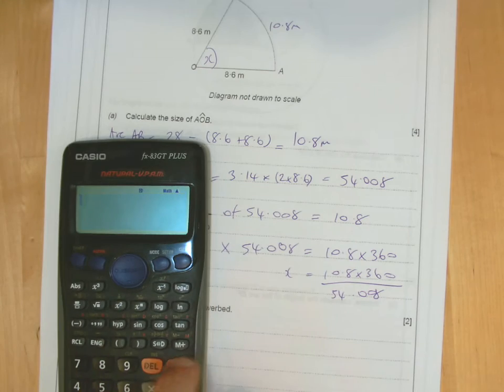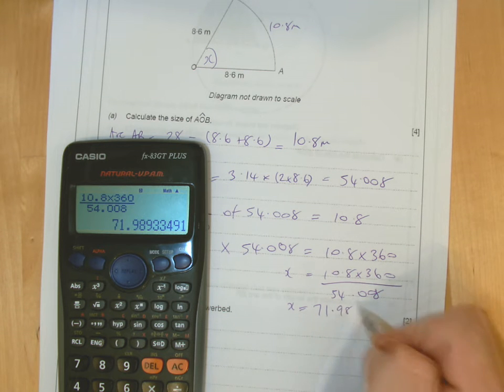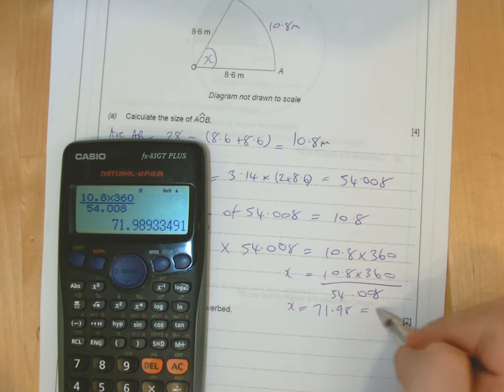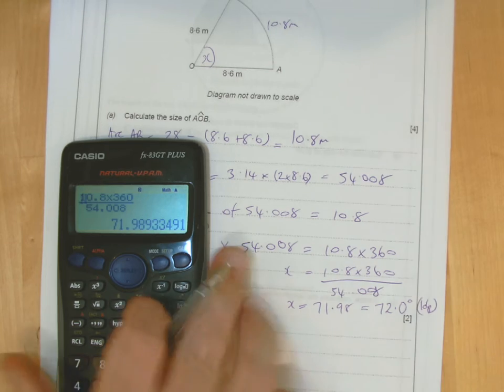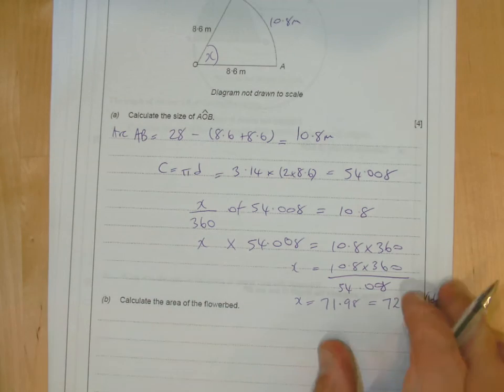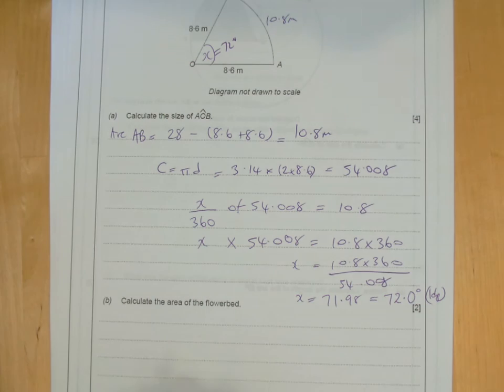Let's get my fraction button. All over 54.008, and we got x is 71.98. So if I want to round it to one decimal place, it'd end up being 72, won't it? 72.0 to one decimal place. So 72 degrees effectively. So we know now the angle by working backwards from the arc.